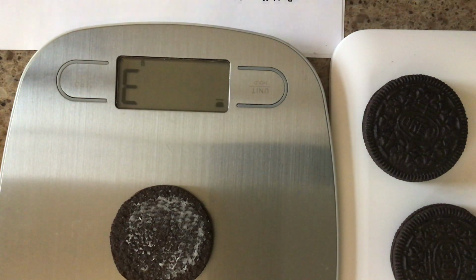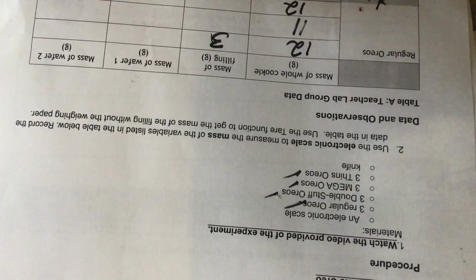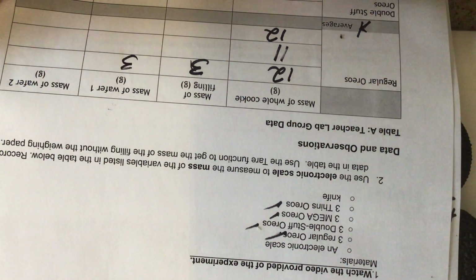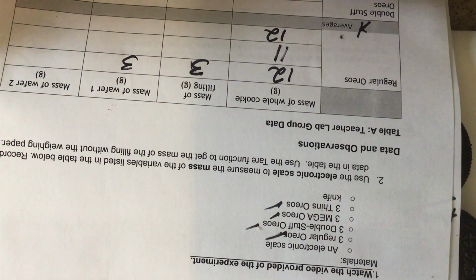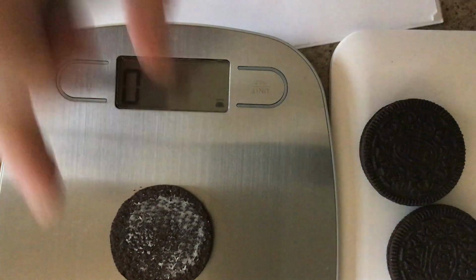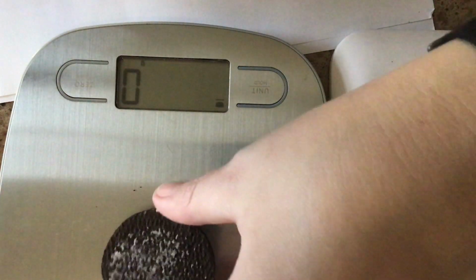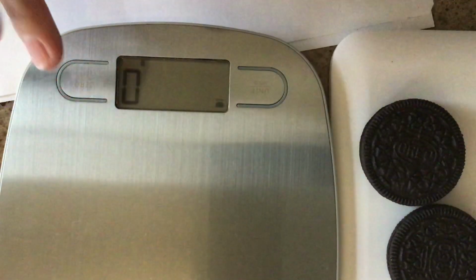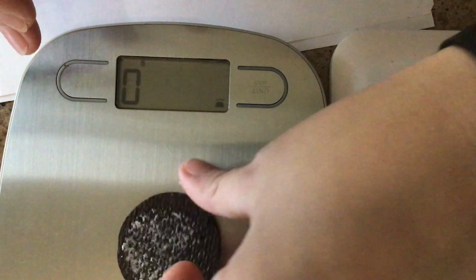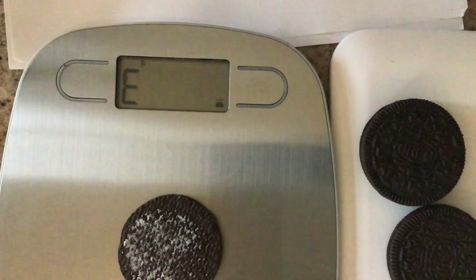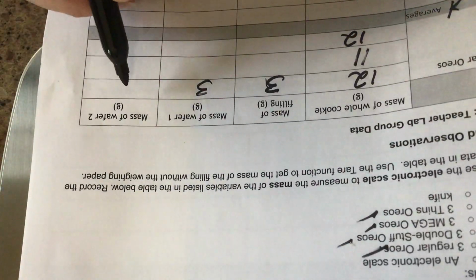There we go. 3 grams for my mass of first wafer. You could do the math to figure out what the third mass would be, but let's see if this works. Ideally, hold on, there's crumbs. And we have 3 again.